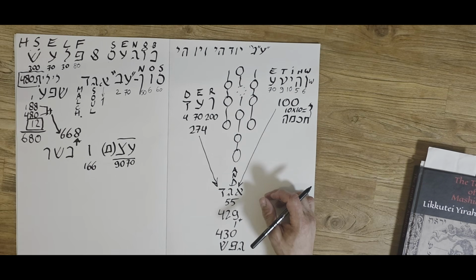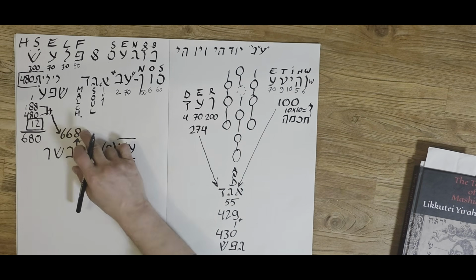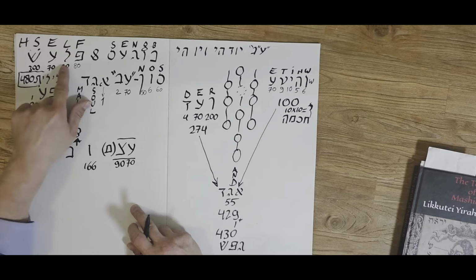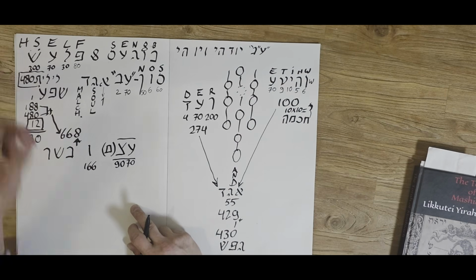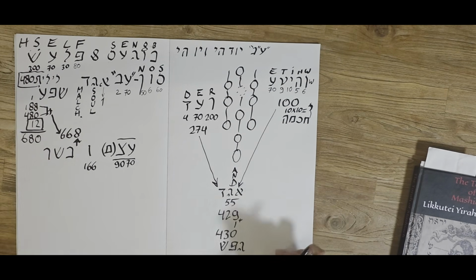Were there any other permutations there? Pe, Lamed, well, Yesod, Lamed. No, that was the most important. I think that covers it.